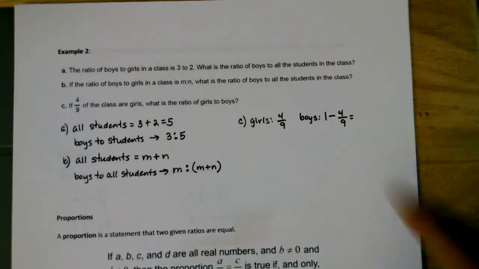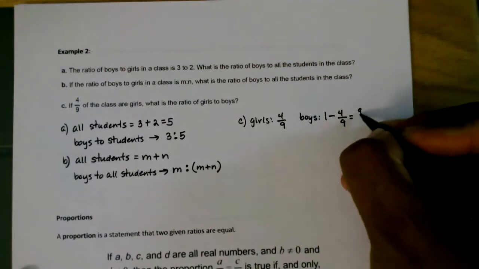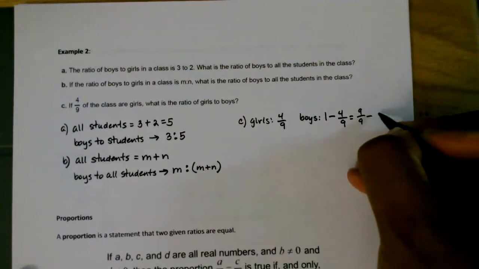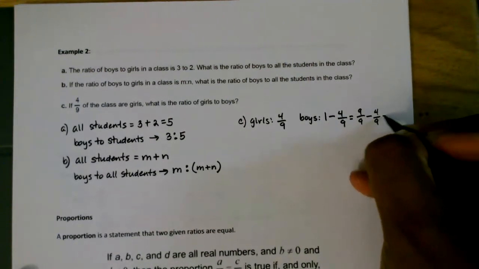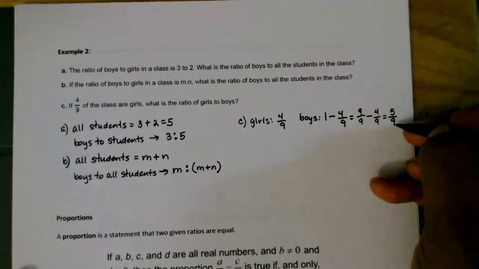Now keep in mind, if you want to write 1 with a denominator of 9, how many ninths are there in 1 whole? Has to be 9. So this will be 9/9 minus 4/9, which will be 5/9. So that means that there are 5 boys to 9 students in that class.